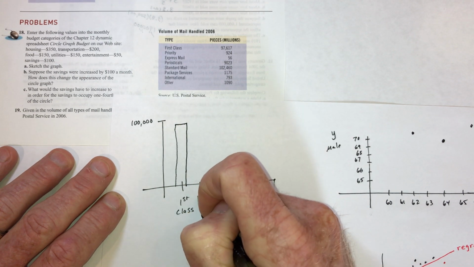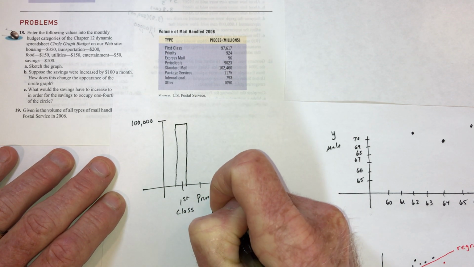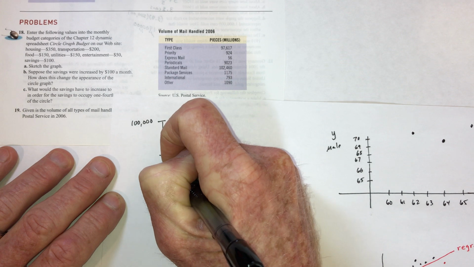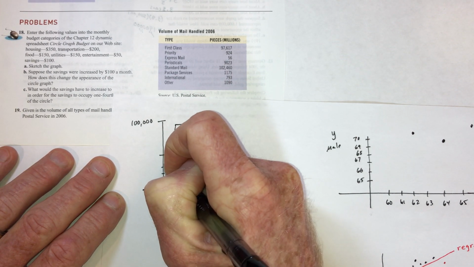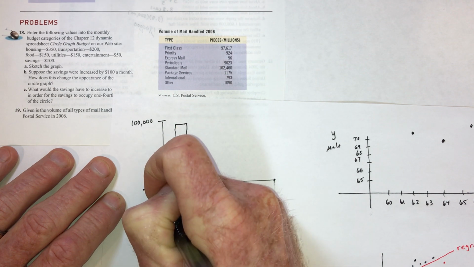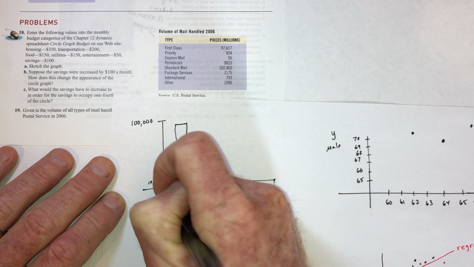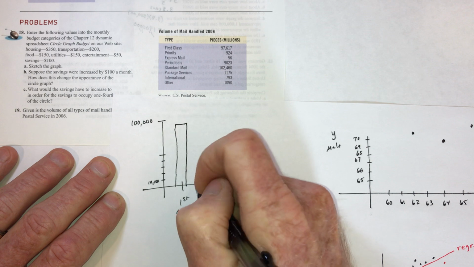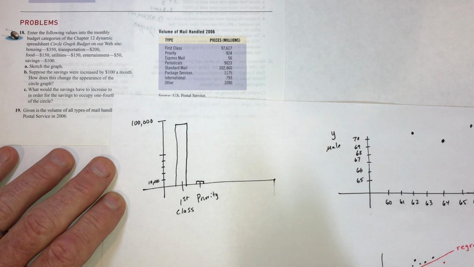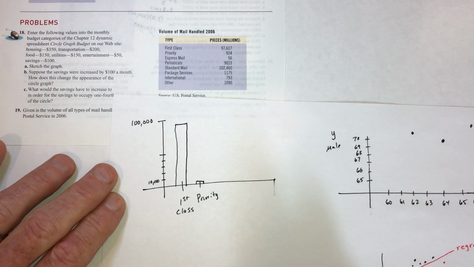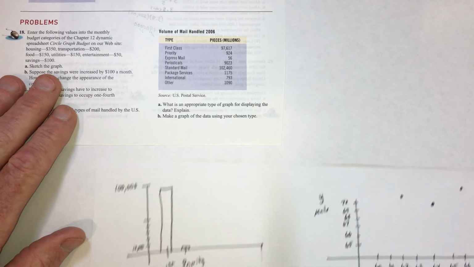And then for priority, so then this would be 50,000, like this is 10,000, 20,000, 30,000, 40,000, 50,000. So this would be 10,000. And then this is only 924. So it'd be a little tiny bar like that. So anyway, then just finish that graph, and that's number 19.